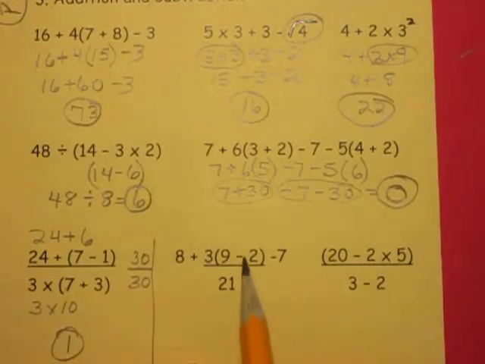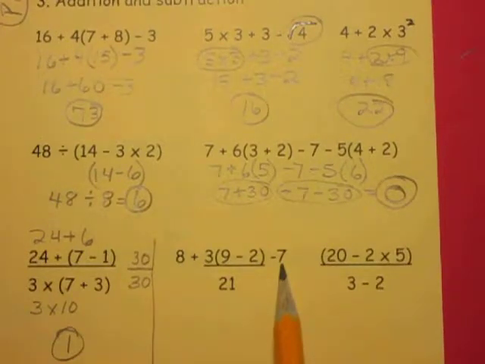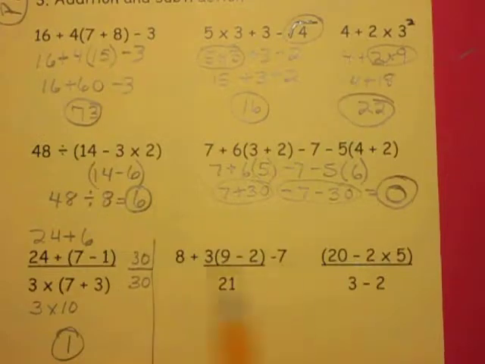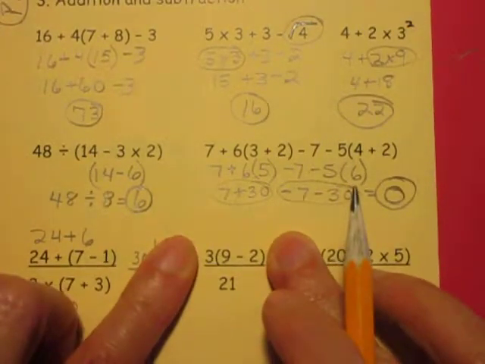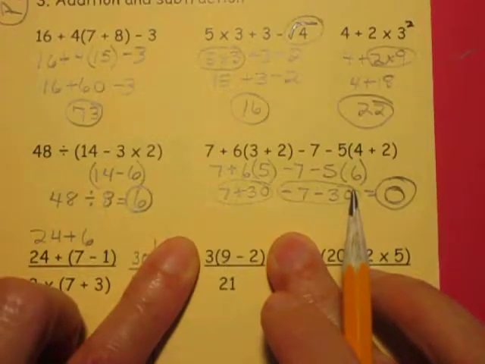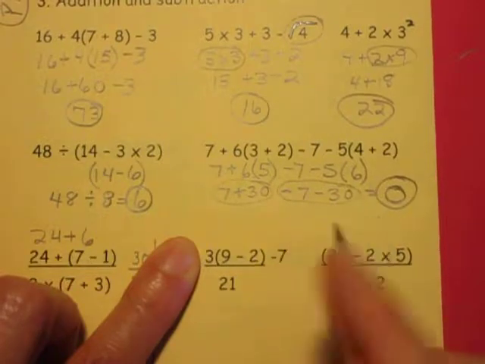Okay, and this next one, I want you to recognize what is part of my fraction and what is not. This line, dividing numerator and denominator, starts at the 3 and ends after the parenthesis here. So in other words, the 8 and the negative 7 are whole numbers. I could collect those right out of the gate, but what I'm going to do is just really focus on that fraction first. I need to simplify what's inside that parenthesis first. So 9 minus 2 gives me 7.